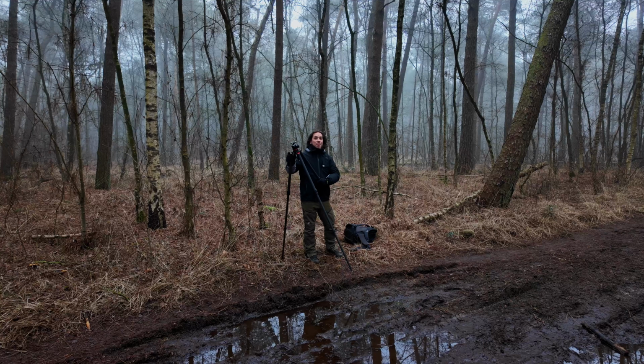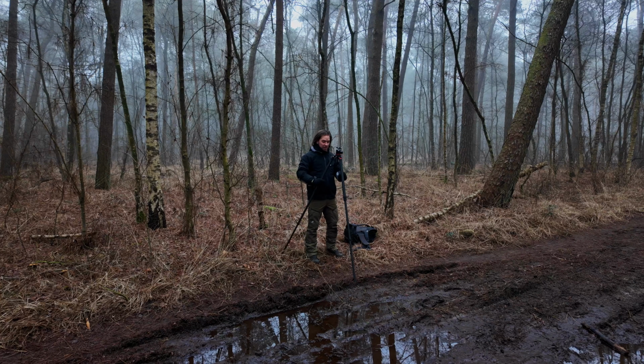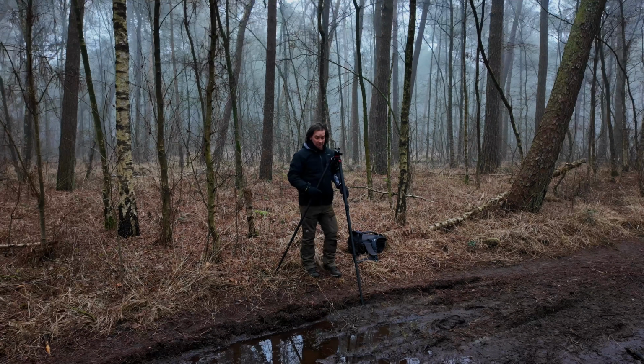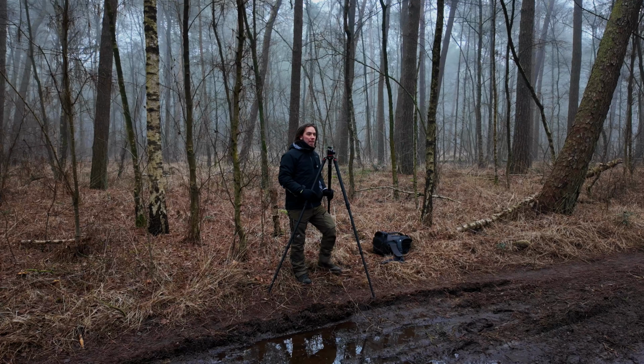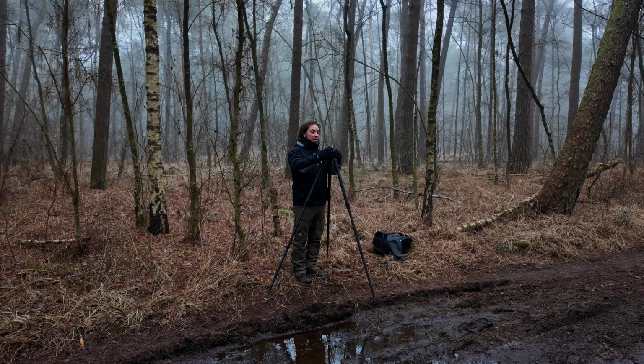But that's a cool thing about tele lenses. You can photograph a small piece out of the landscape and make it really stand out. And that's what I'm going to try to do here right now: make a small piece out of the landscape stand out.